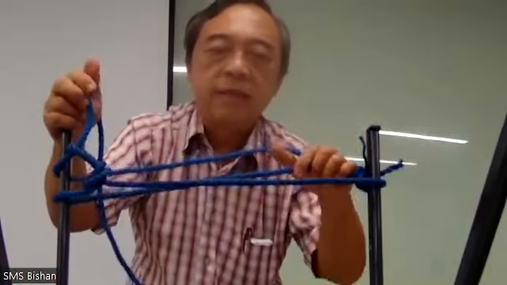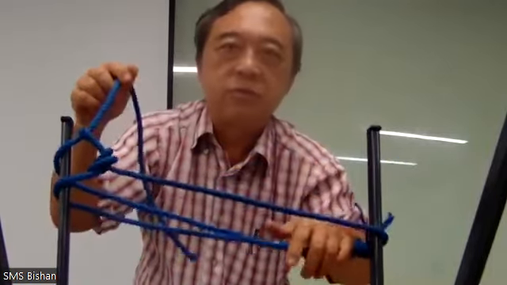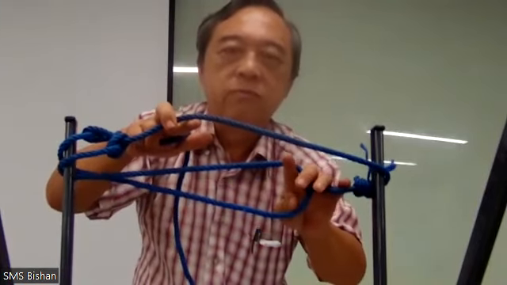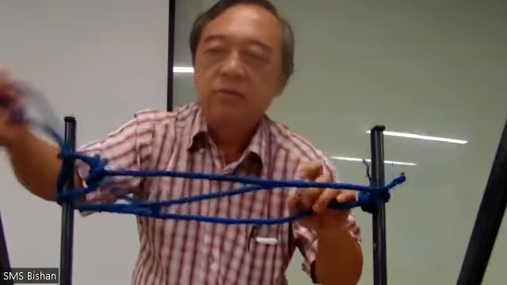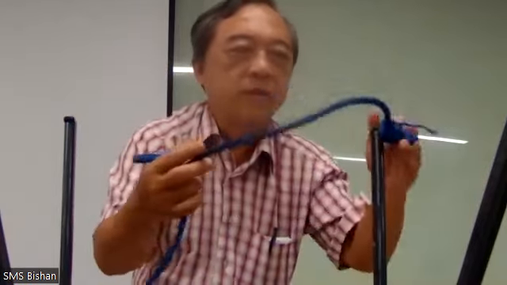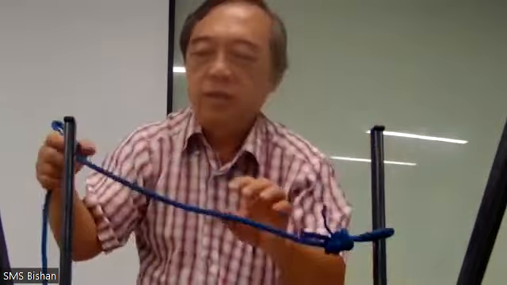By using this method to go around two trees is not practical because you need three lengths of the rope size. So, of course, in that case, you just use one loop around the tree.